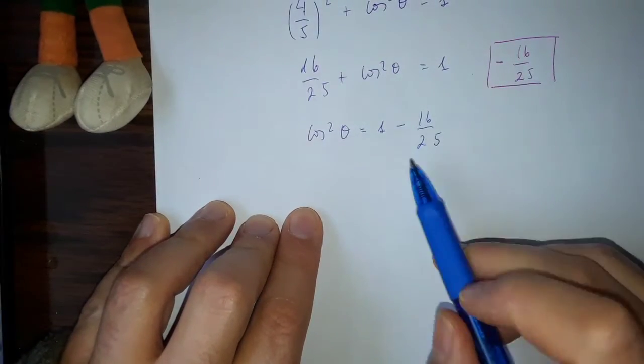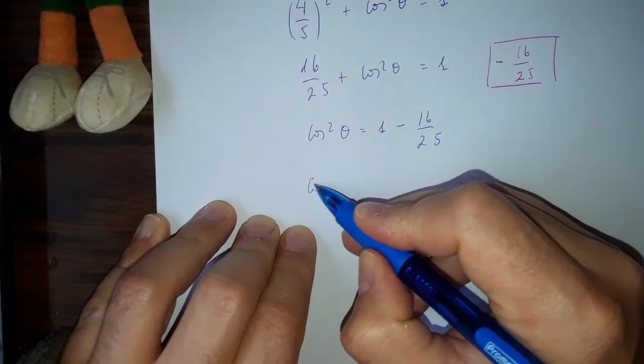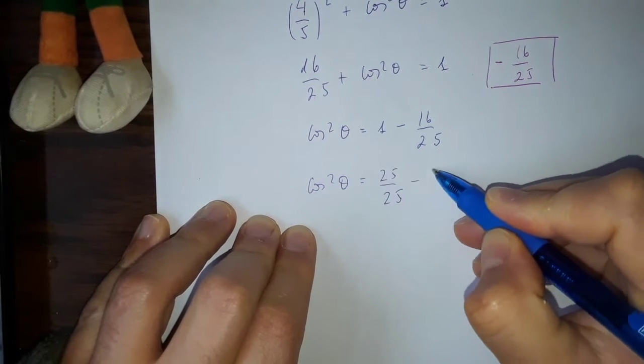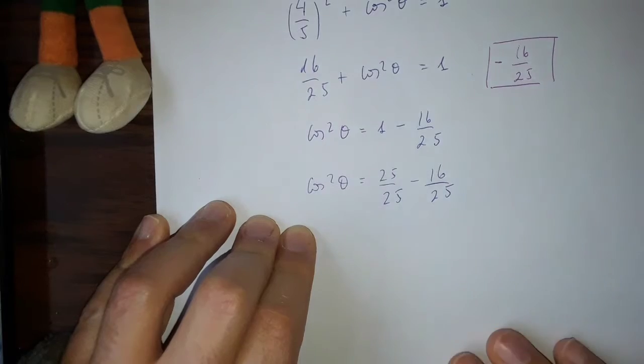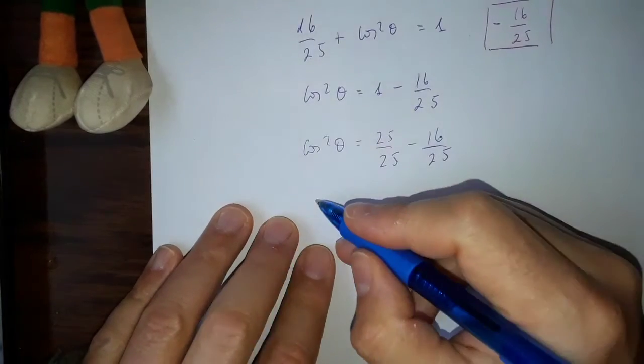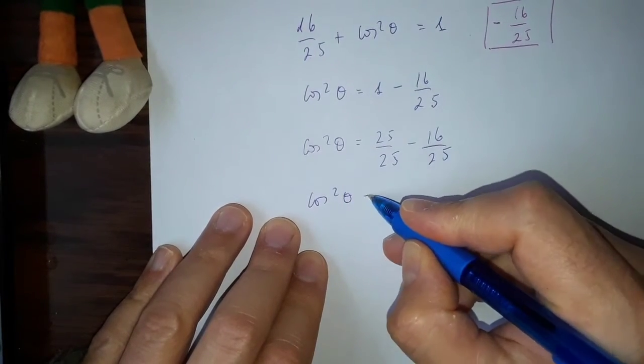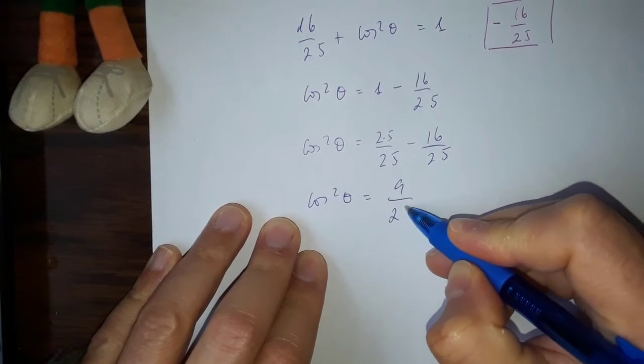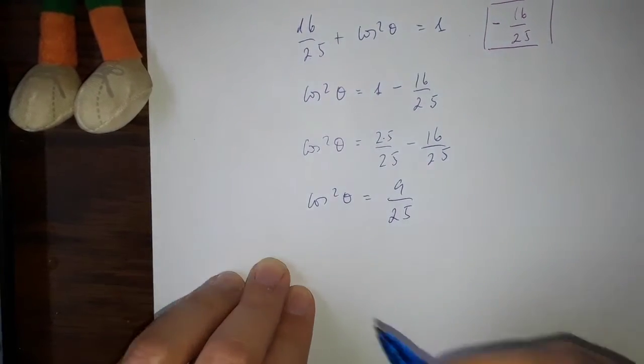Now to subtract this, we need the same denominator. So we're going to do 25/25, correct? And now we got cosine square equals, this is going to be 9, right? 9/25. Now we take the square root.